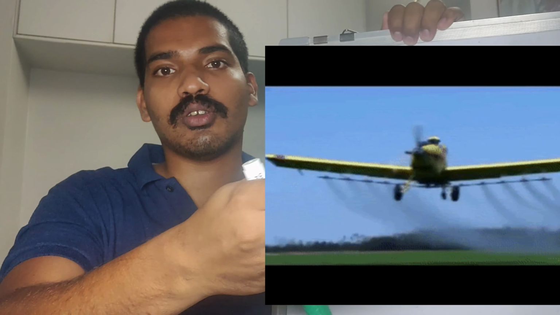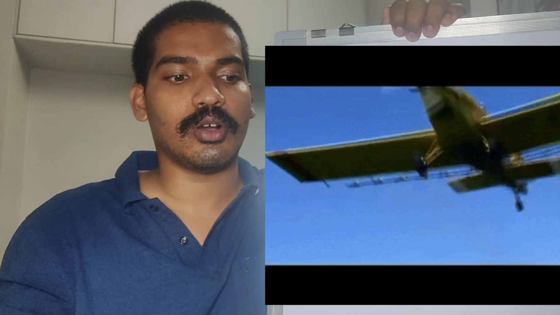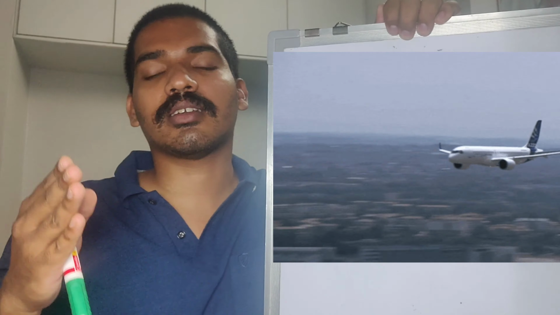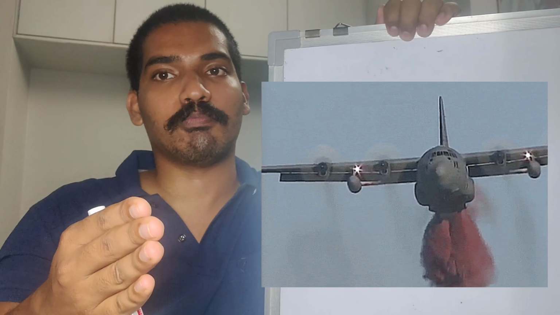All right, and it sprays all around. It needs to be slow, and the wing needs to create high lift. All right, and in the same way, a jet aircraft, the wing has minimum camber. All right, the aerofoil has minimum camber, helping it to cruise at high speeds.